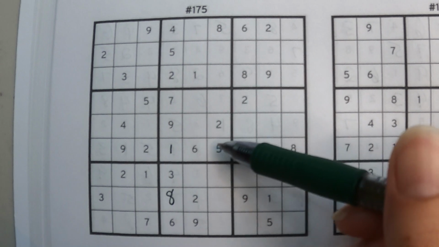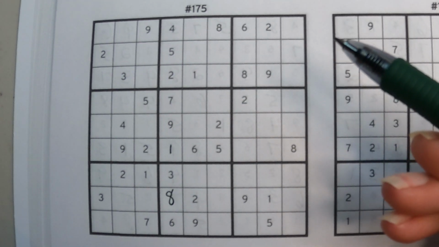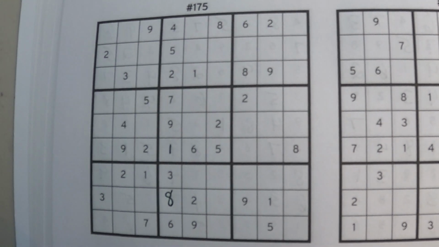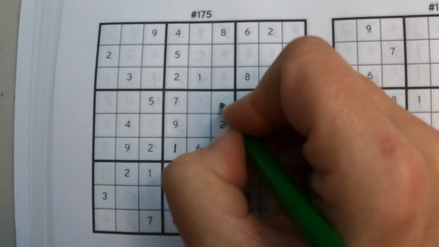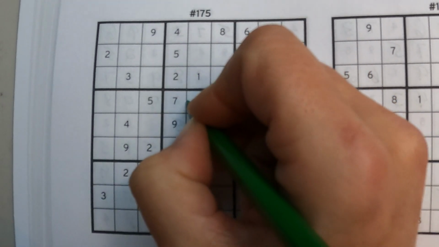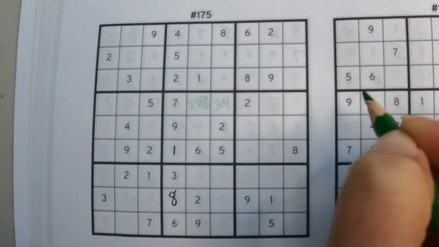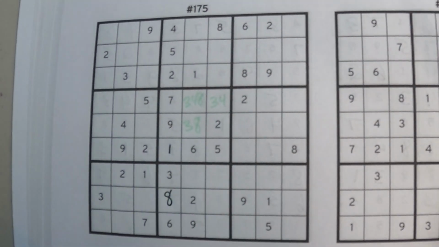For the square now, we're missing 3, 4, and 8. We've got an 8 here, so 3, 4. No help here. 3, 4, 8, and a 4 here, so 3, 8.